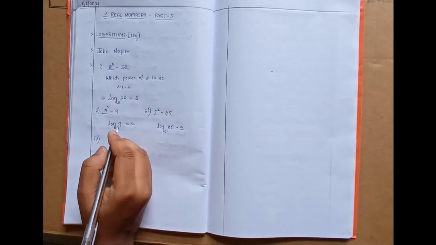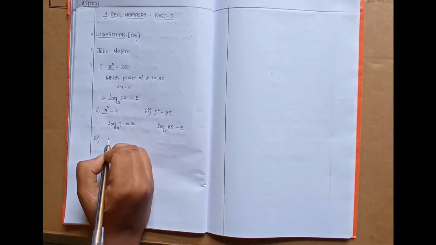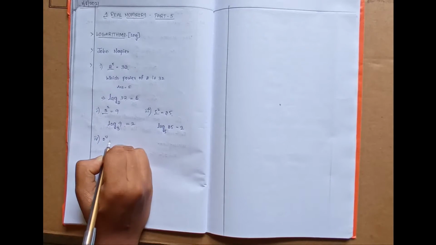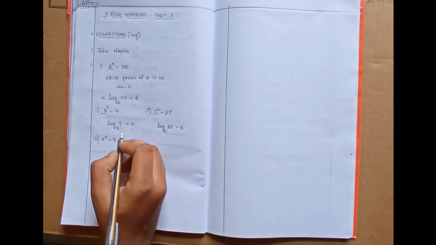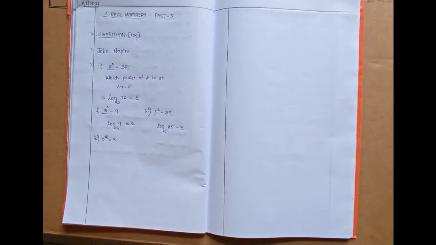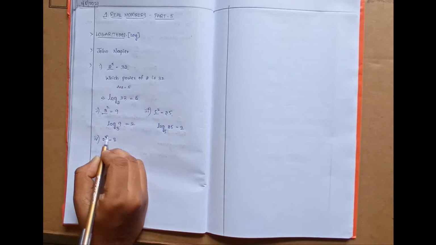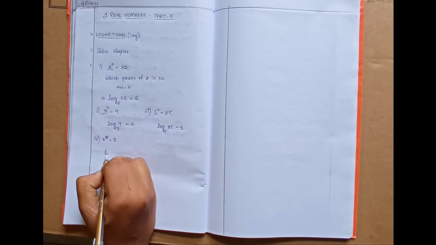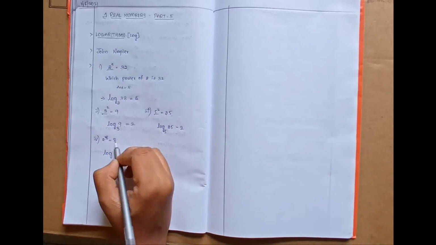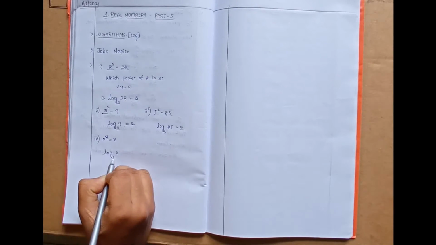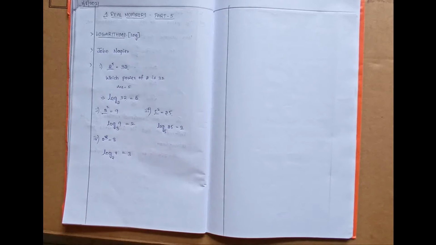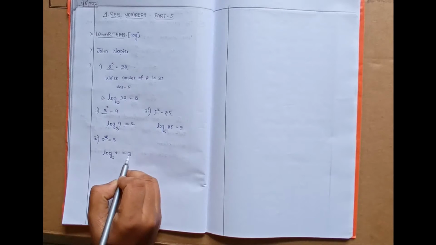Okay, let's take another number. 2 cube is equal to 8. Now you should write this in logarithmic form. Log, this 8 is the larger number, so log 8 to the base 2 is equal to 3.